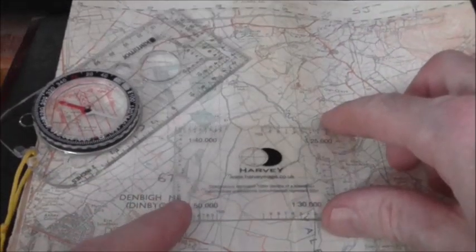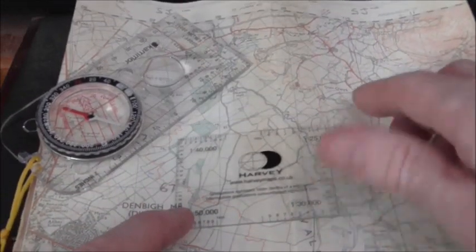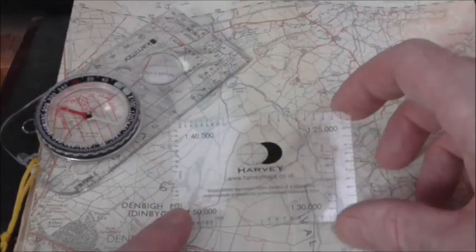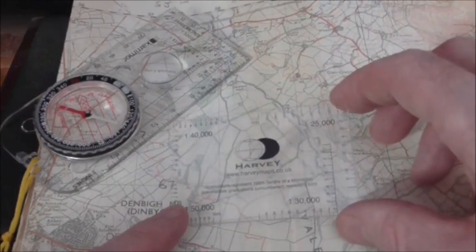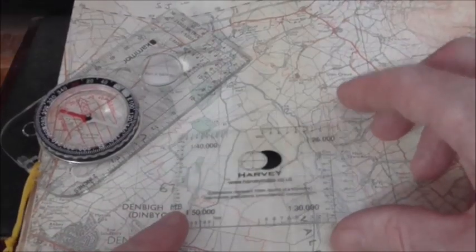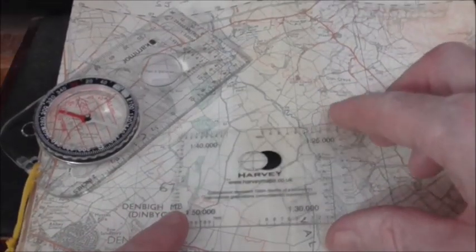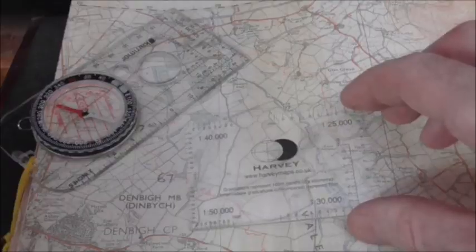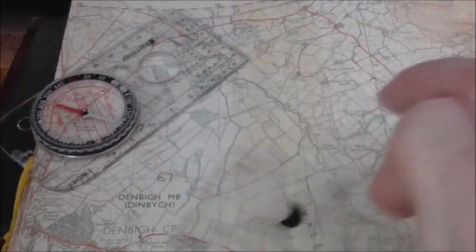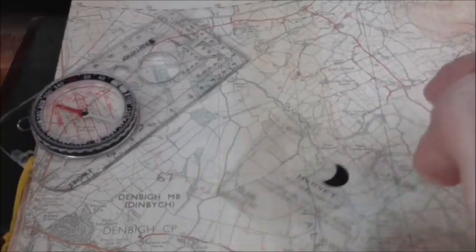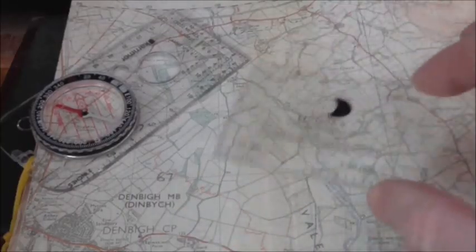Well, hello and welcome back to another land navigation video, and in this video I'm going to show you how to use a map roamer. Now a map roamer is used to take and to find map grid references. Now a map grid reference is a certain spot or location on a given map.